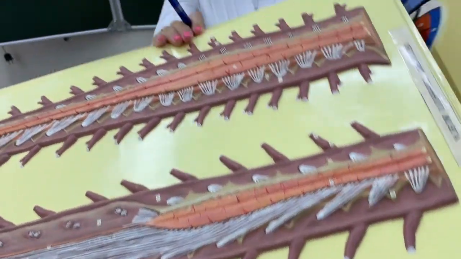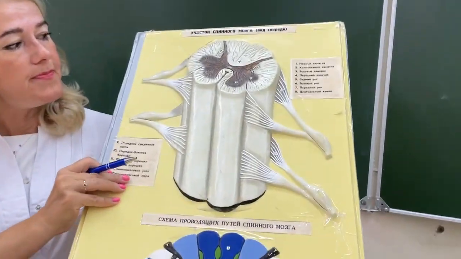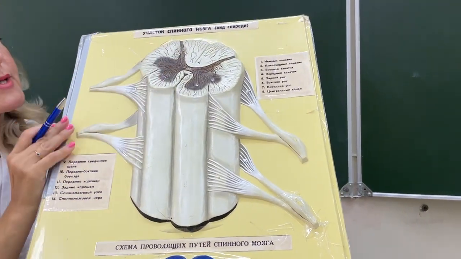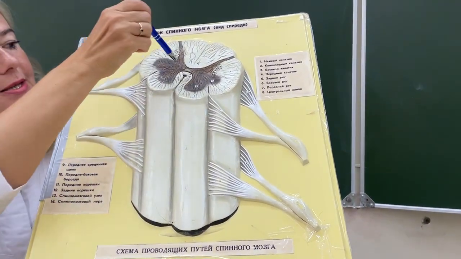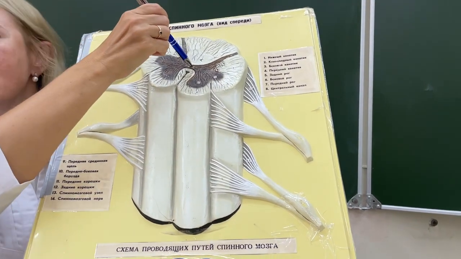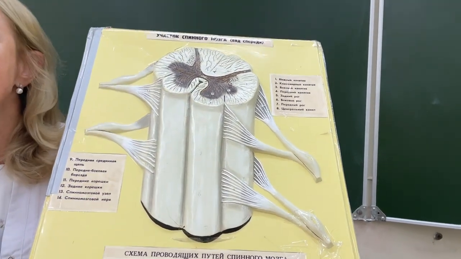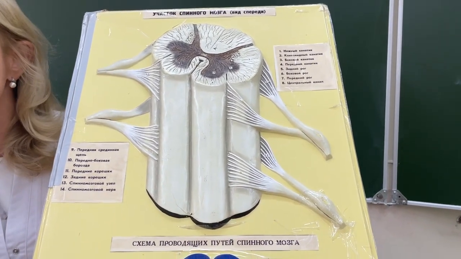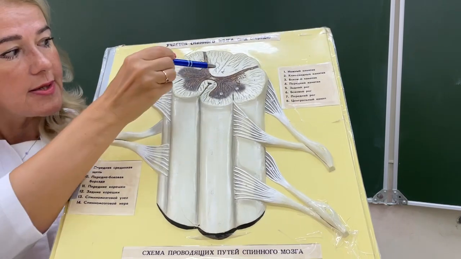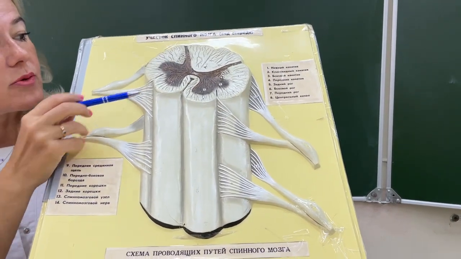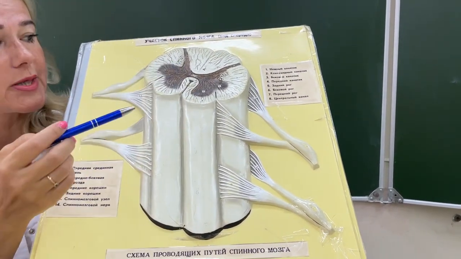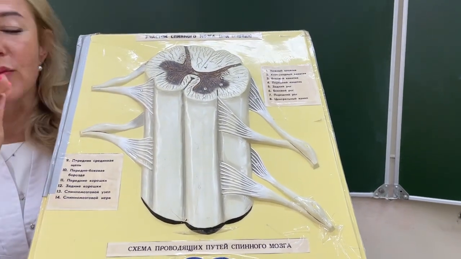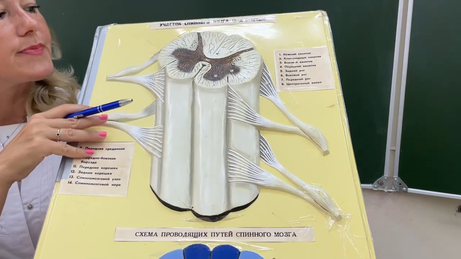Internal structure. The transverse dissection of the spinal cord is performed. We can see that in the central part there is a central canal. What is it? A little amount of cerebrospinal fluid. Very low amount. But it's here. Gray matter, or gray substance it's called, is surrounded with white matter. We know it from the school course.